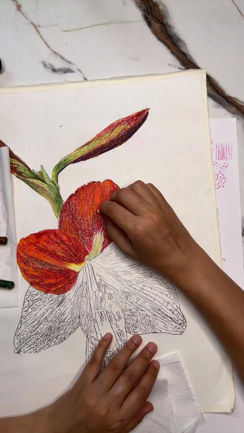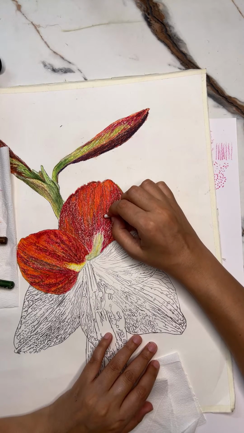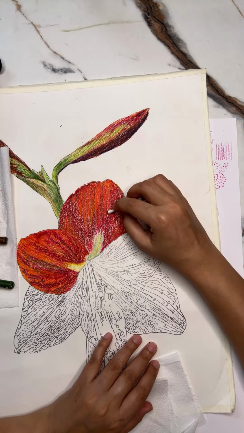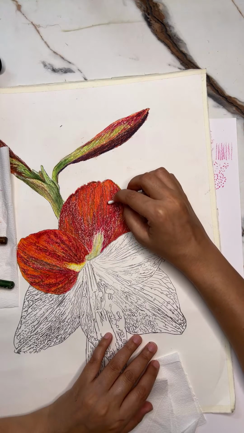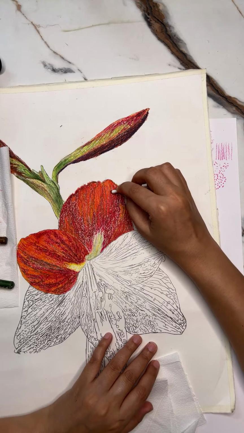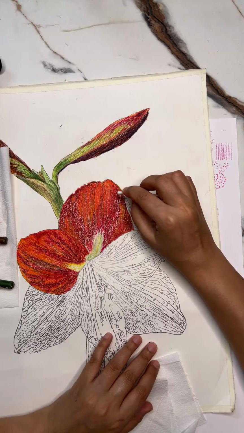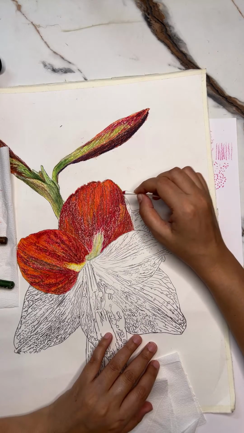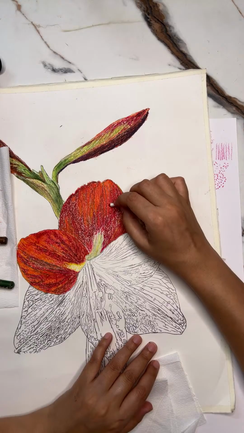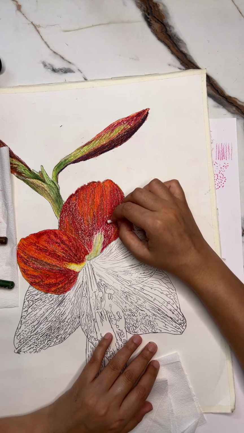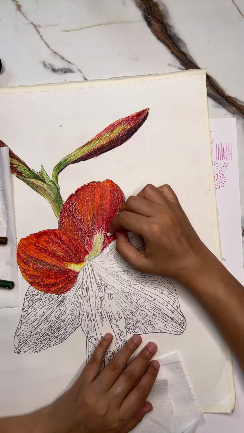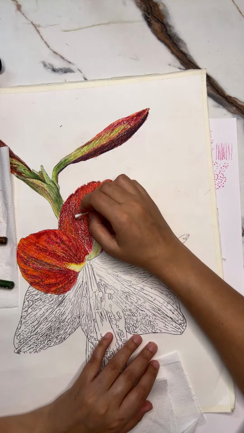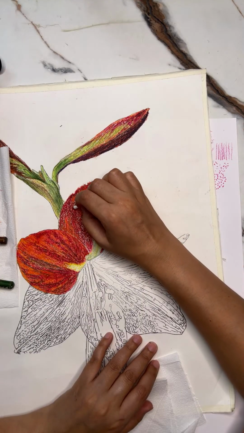Till here, my aim is that I don't need any kind of harsh lines because these are just base layers. I am not done yet. If you want, you can do the blending with pastels again. And if you think that blending is not happening, that means you need more layers.